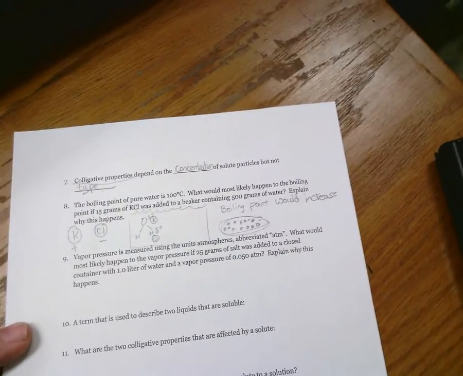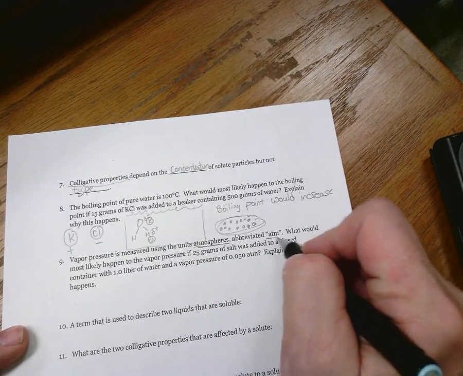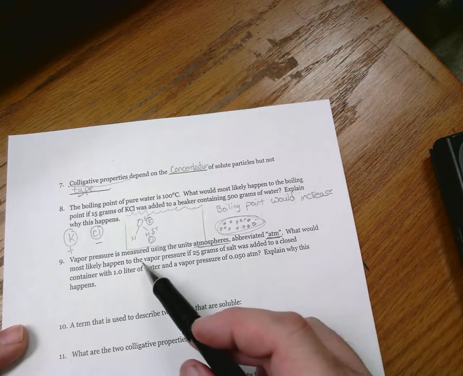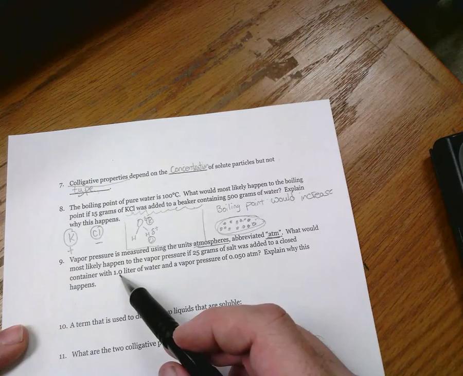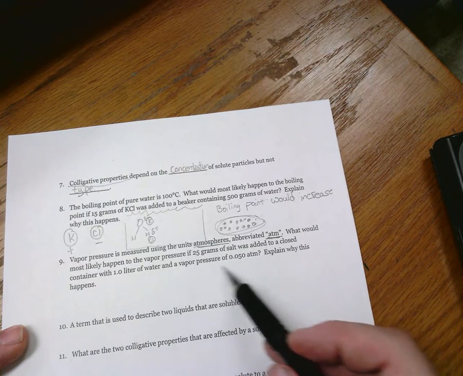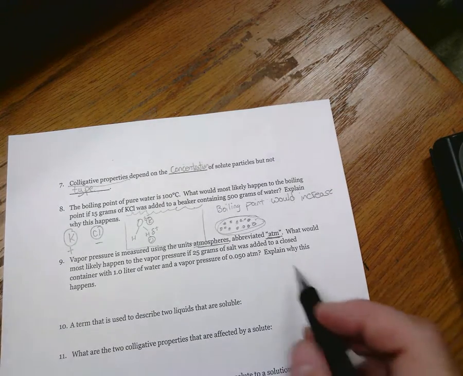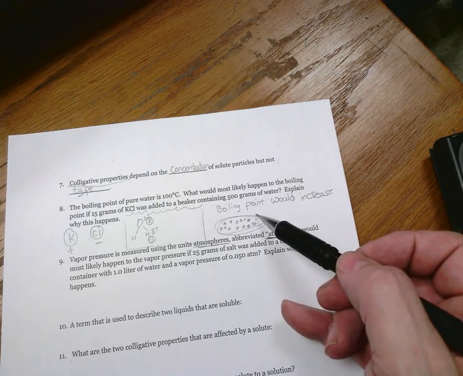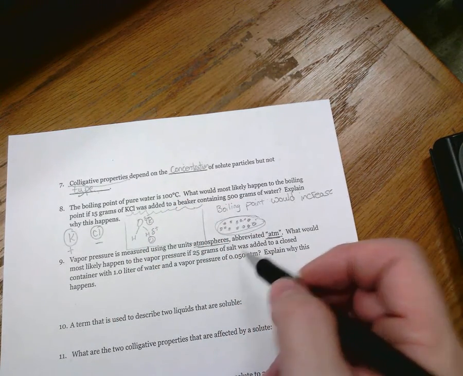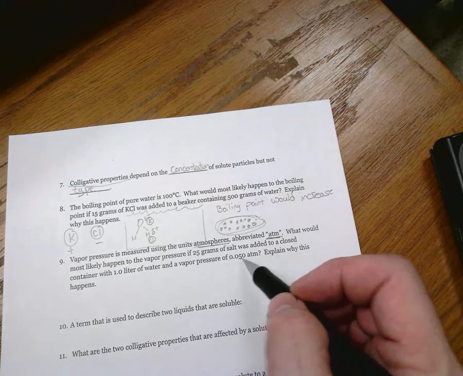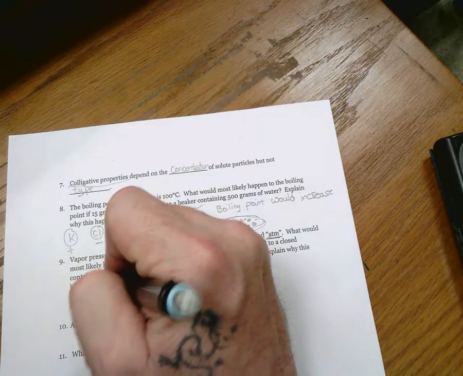Vapor pressure is measured using the units of atmospheres. It's called ATMs, atmospheres. What would most likely happen to the vapor pressure if 25 grams of salt was added to a closed container with 1 liter of water and a vapor pressure of 0.050 atmospheres? Explain why this happens. It's the flip side of this boiling point coin. If I have this closed container and the water vapor pressure is at 0.050 atmospheres, it's going to lower the vapor pressure.